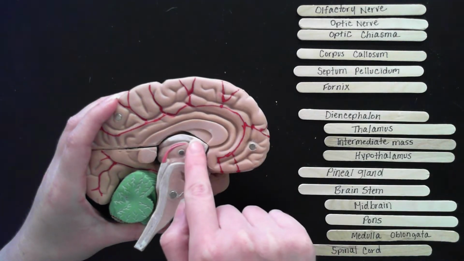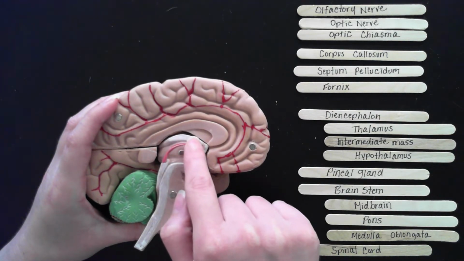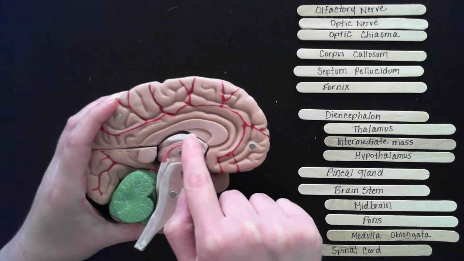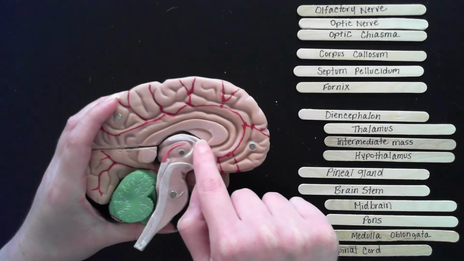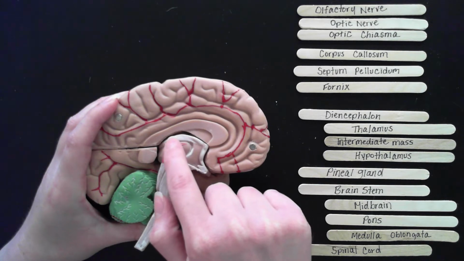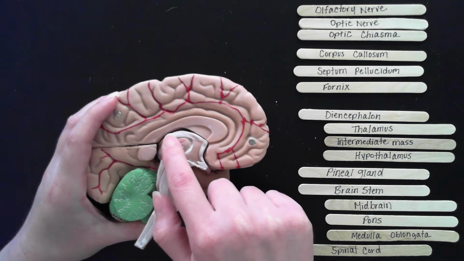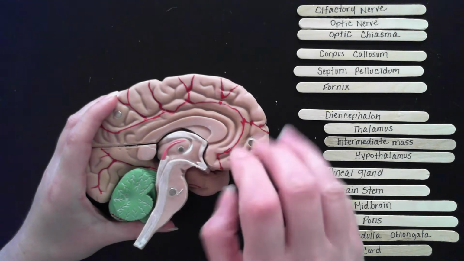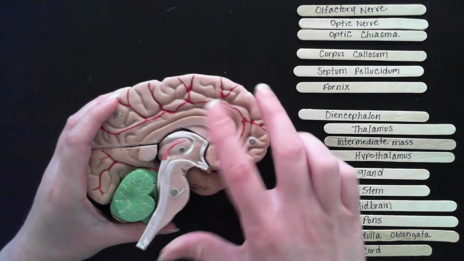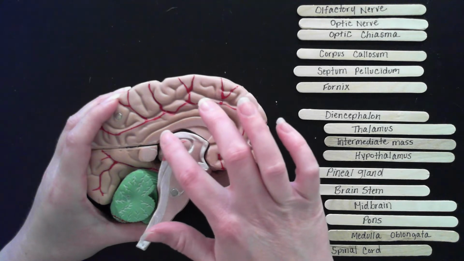And then this white structure is our fornix. This has to do with transferring information to the memory or the hippocampus. That's going more into the limbic system, and we are covering more autonomic features. But yep, that is the fornix.